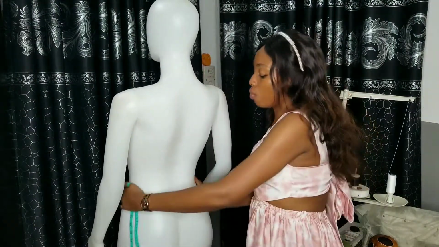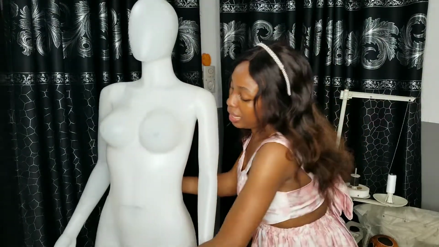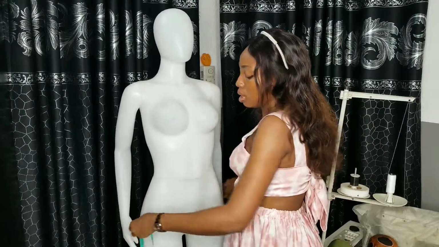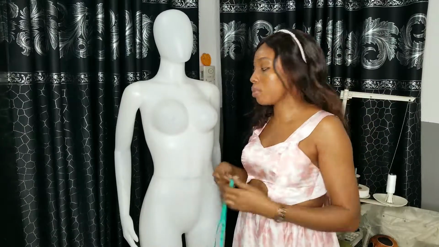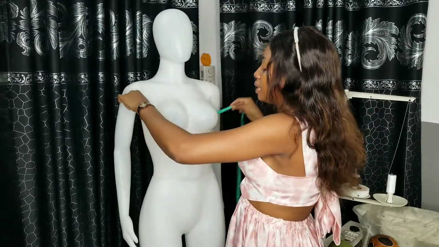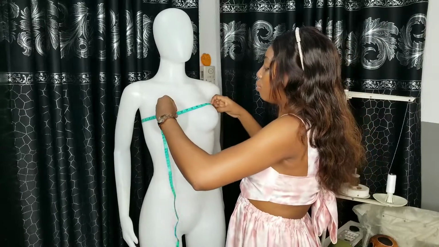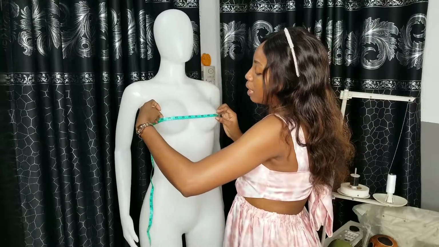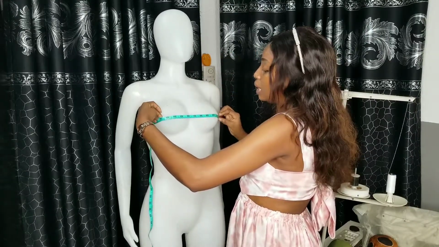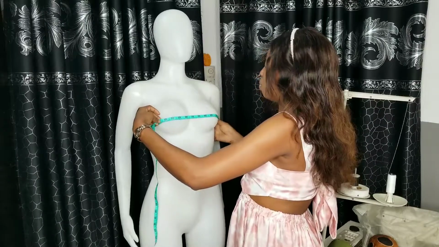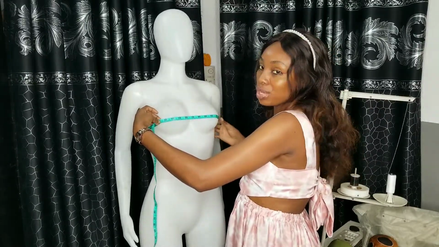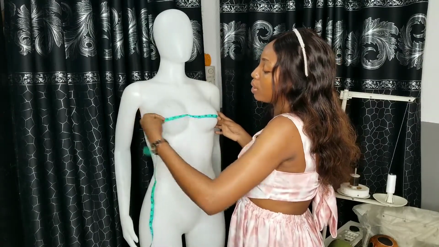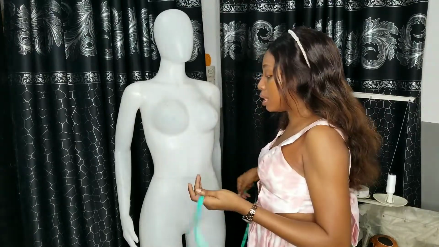Now the next thing we are measuring is the bust measurement. The bust is a circumferential measurement. It is measured around the highest, fullest part of the bust. You should only have about one finger in between the tape and your body, and it shouldn't be too tight. The tape at the back has to be straight. So you measure around this, and then you get your bust. My mannequin's bust is 36.